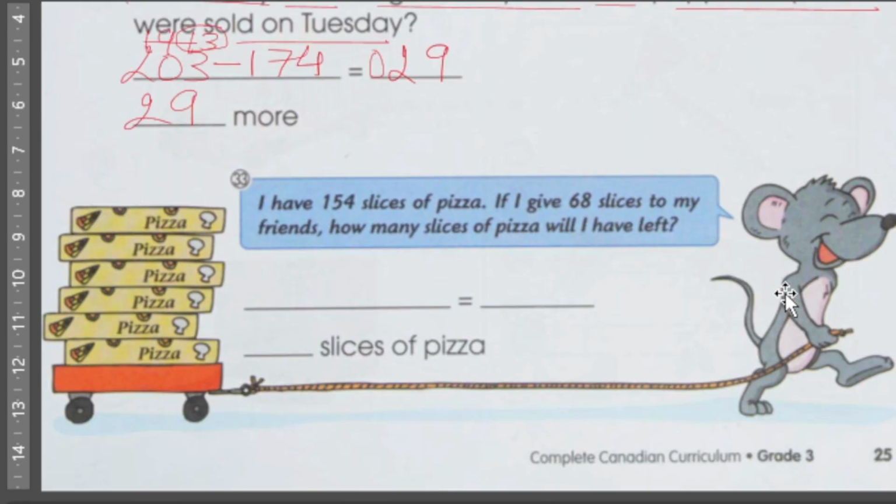Now they say I have 154 slices of pizza. If I give 68 slices to my friends, how many slices of pizza will I have left? So we have to find the difference. That means 154 minus 68.